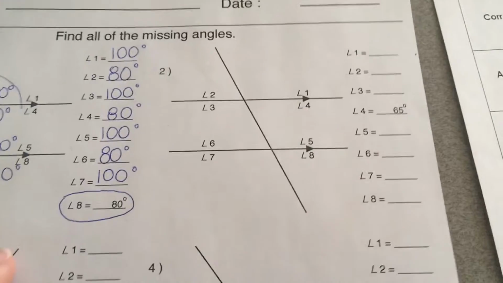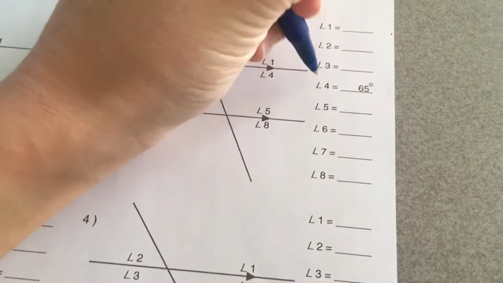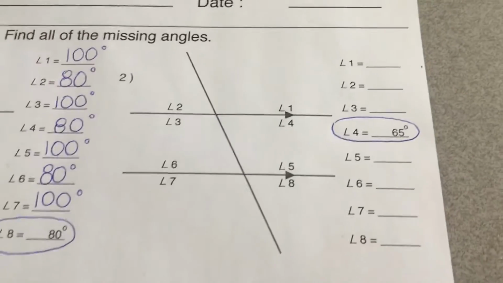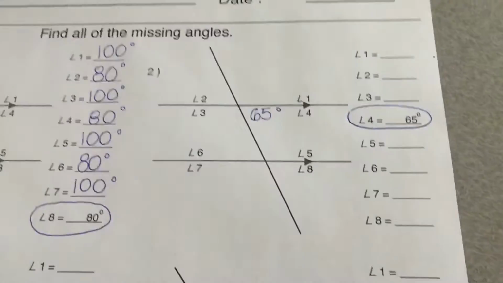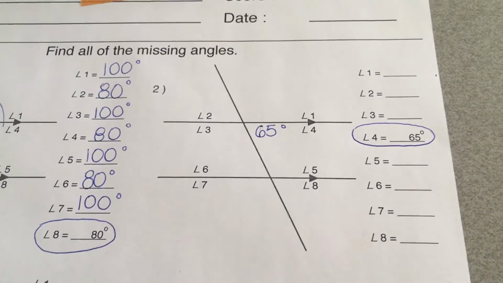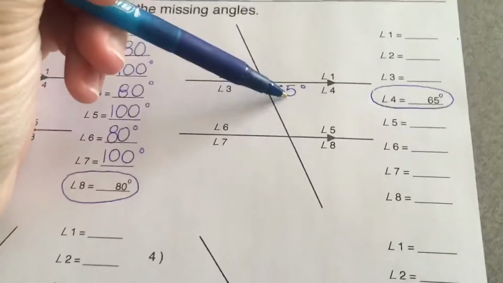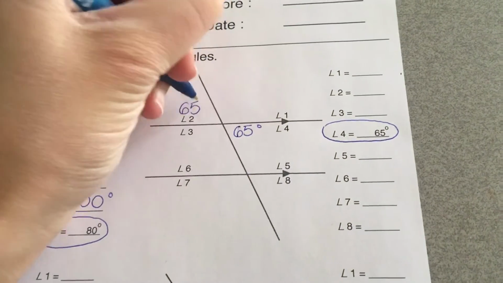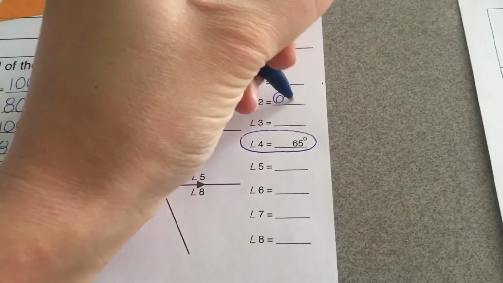Now looking over at number 2, we're going to do the same thing. The numbers may be a little more difficult because we don't have 180 anymore. We have 65. So angle 4 is going to be 65. And I'll start this one off for us. So I'm immediately looking at the vertical angles here, and we know those are equal. So this one's going to be 65 degrees. That's angle 2.